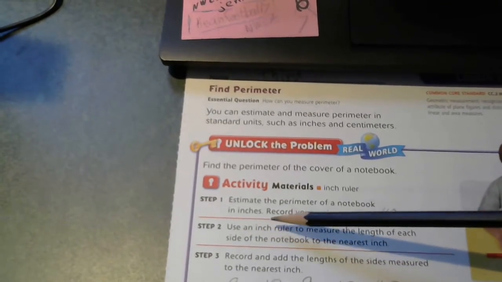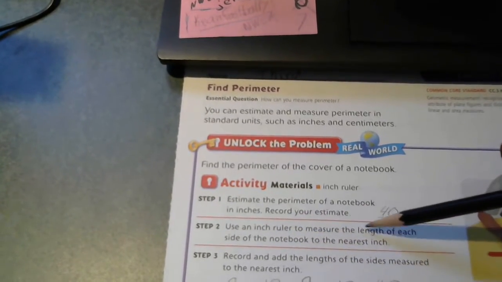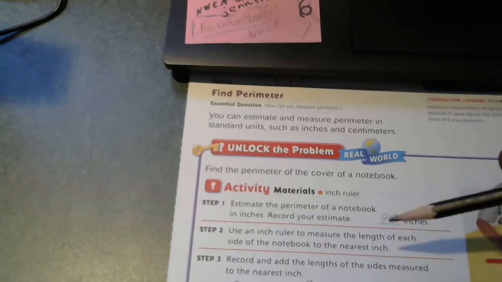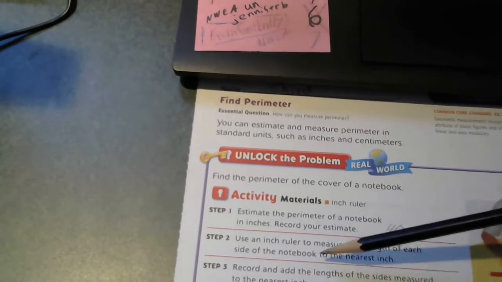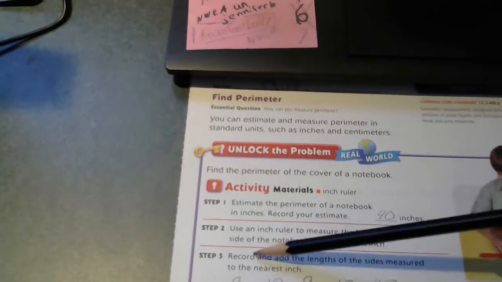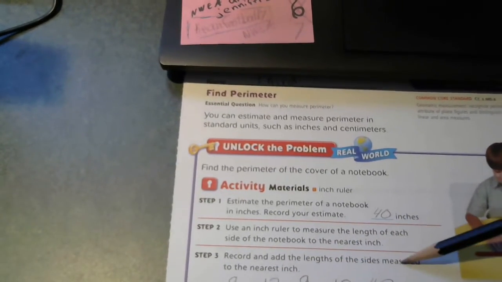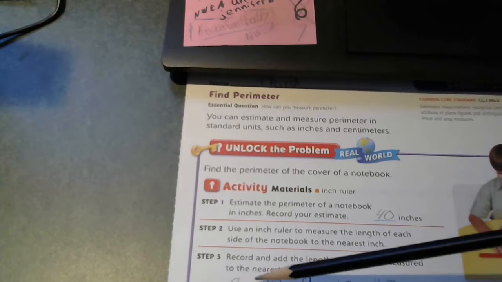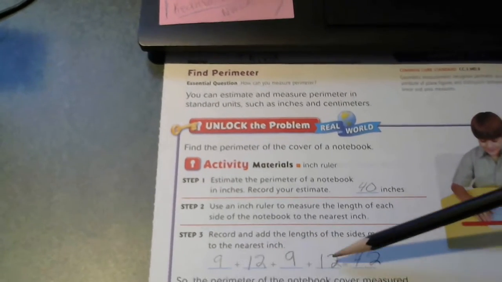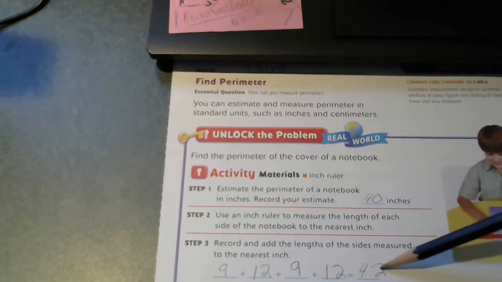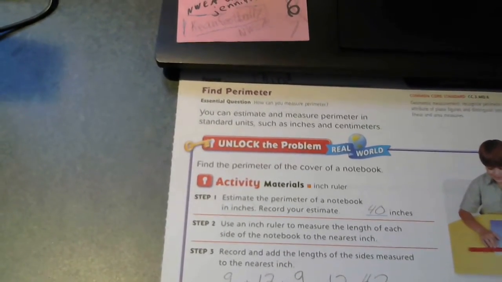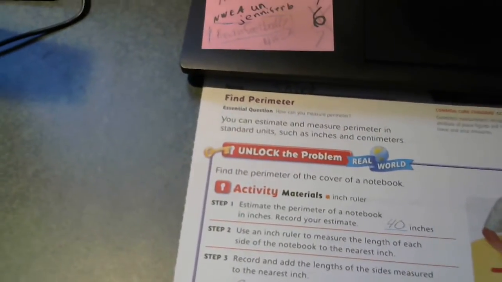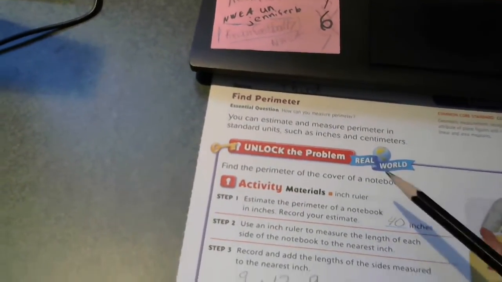Then use an inch ruler to measure the length of each side of your notebook, and I'm just using a standard notebook like he's got, to the nearest inch. Record and add the lengths of the sides measured to the nearest inch. So 9 plus 12 plus 9 plus 12 plus 9. 2 9s, 2 12s equals 42. So the perimeter of the notebook cover measured to the nearest inch is 42 inches.